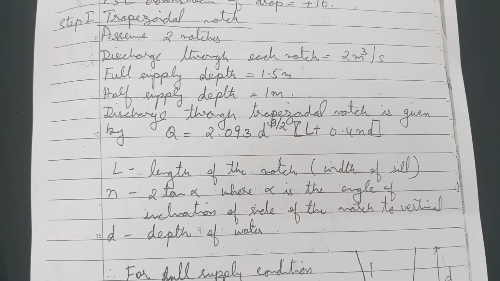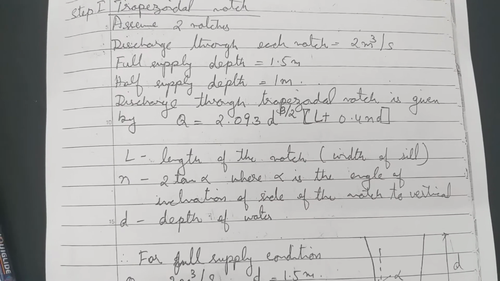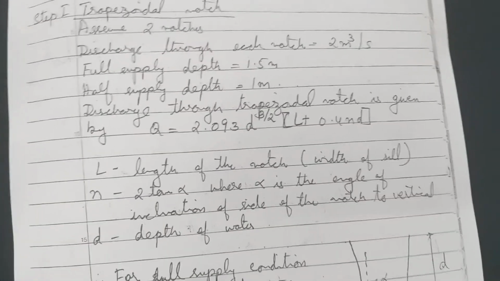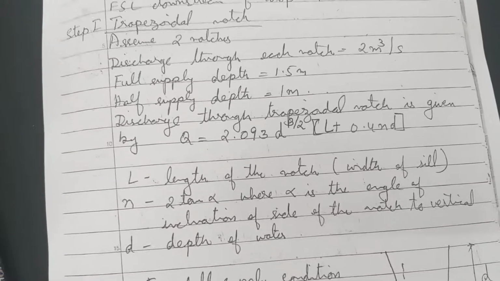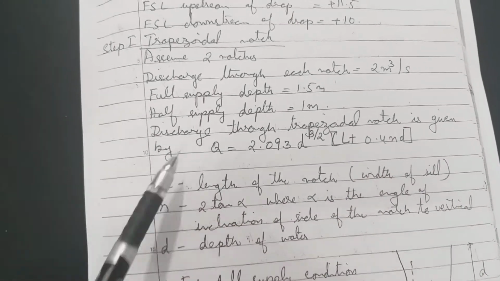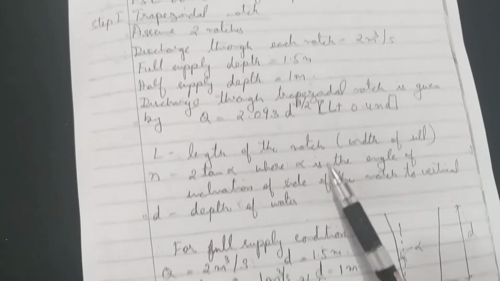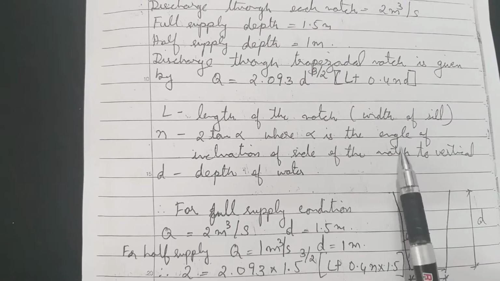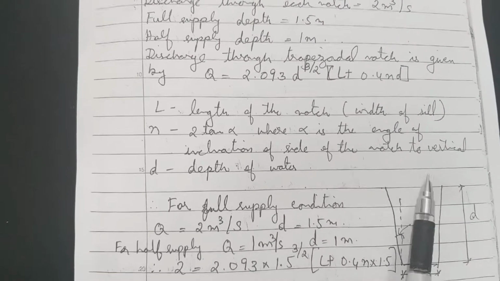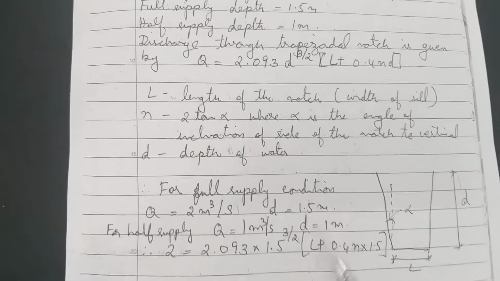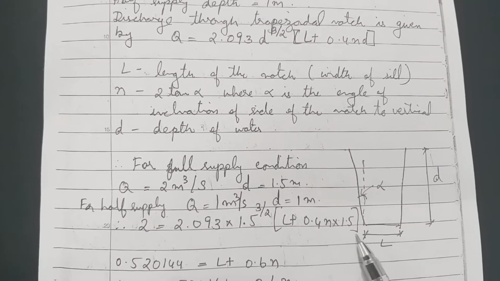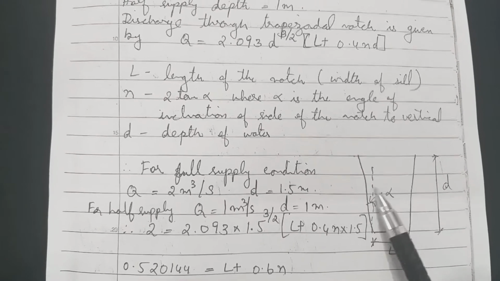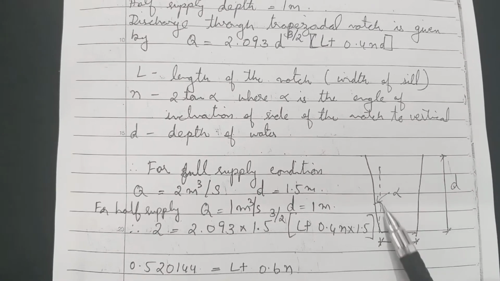Discharge through trapezoidal notch is given by an empirical formula. Q is equal to 2.093 into d raised to 3 by 2 into L plus 0.4 ND, where L is the length of the notch, that is width of the sill. N is equal to 2 tan alpha, where alpha is the angle of inclination of the side of the notch to vertical. D is the depth of water. As shown in figure, L is the length of the notch, D is the depth of water, and alpha is the inclination of the side with the vertical.